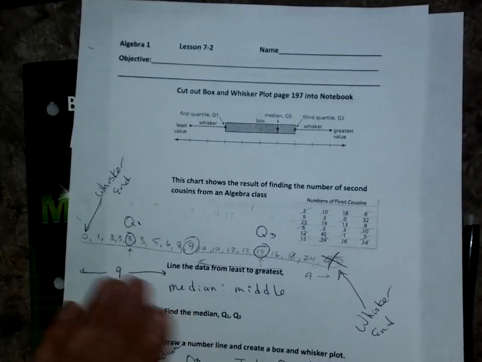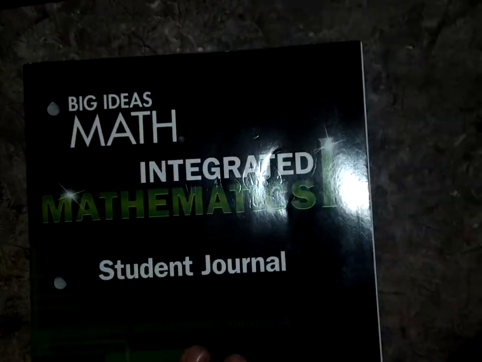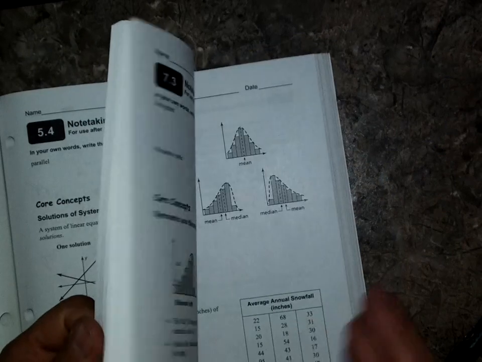Homework is found on page 198, 1 through 4 all. Let's take a look at that. Okay, 198 is right here. Okay, make a box and whiskers. Not that many data points. Make a box and whisker. Here they give you a box and whisker, and you need to interpret the data. And number 4, same thing. You've got 2 box and whiskers, and you have to just interpret the data. Okay, so that's what I have for you for today.